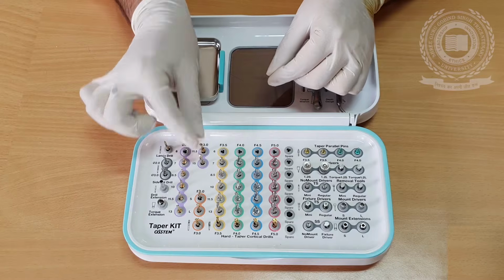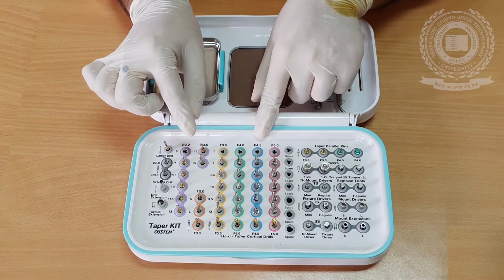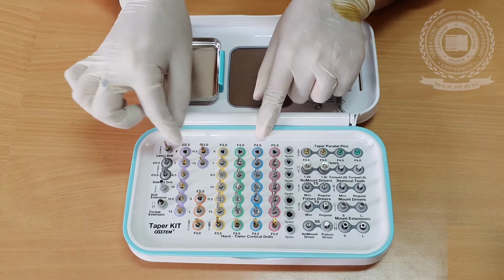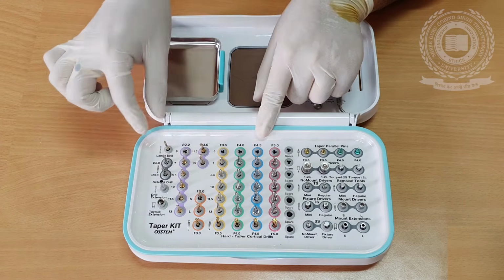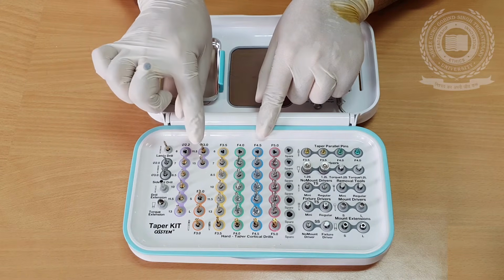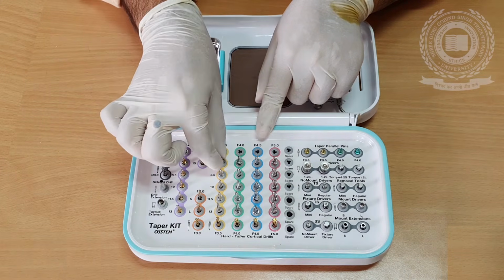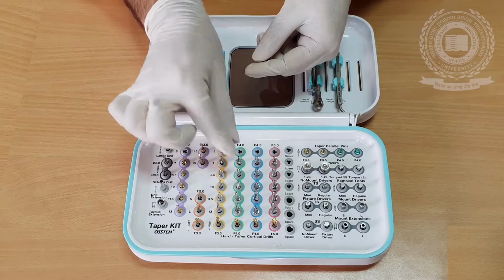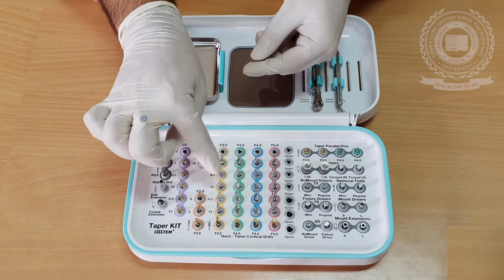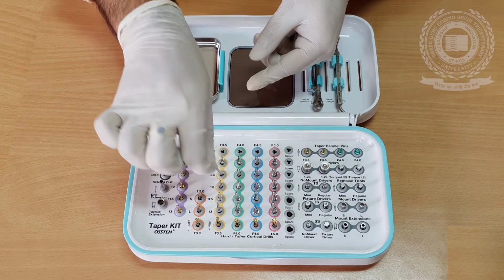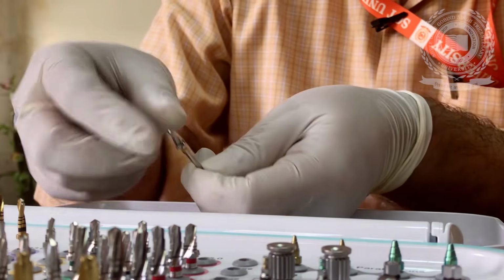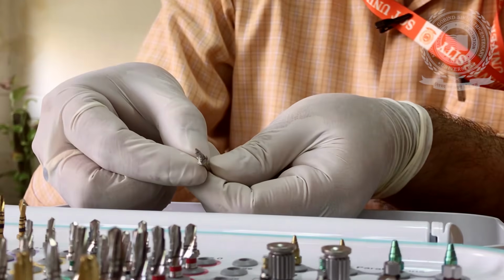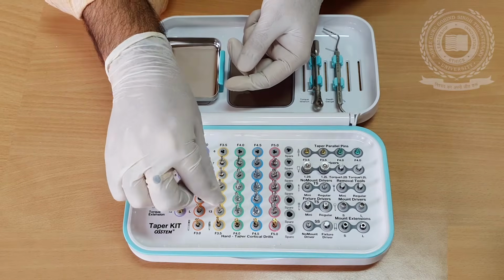And suppose we want to place implant of 4.5 and depth 13 millimeter. So we have to use these drills in a sequence: initial drill, then increasing drill, then we can use 3.5 as you can see. Then we can go diameter wise and depth wise, then 8.5 as you can see, then 10 and final preparation with 11.5.